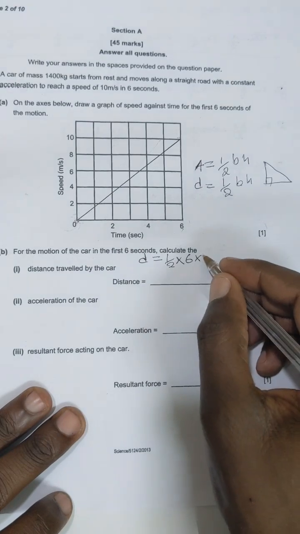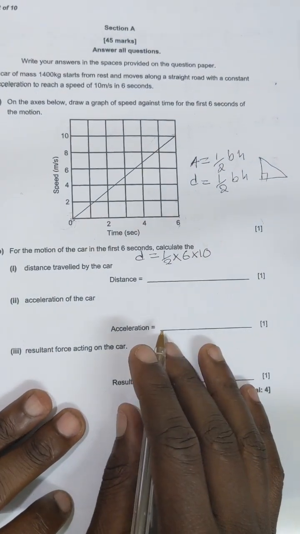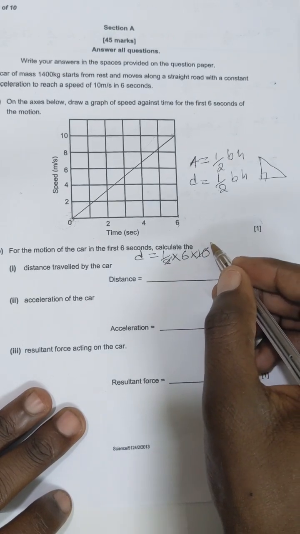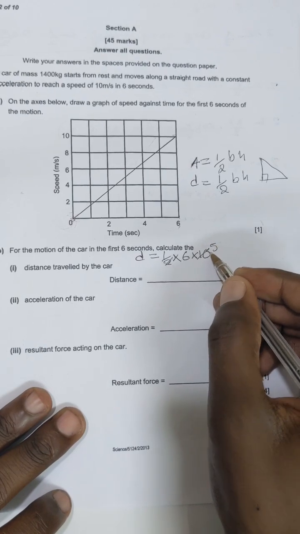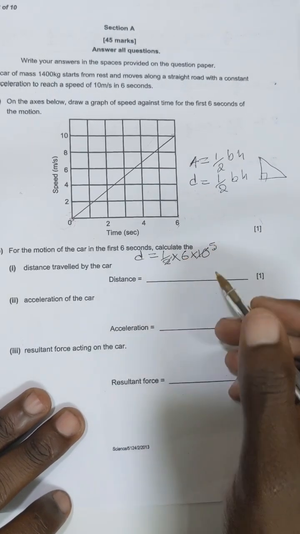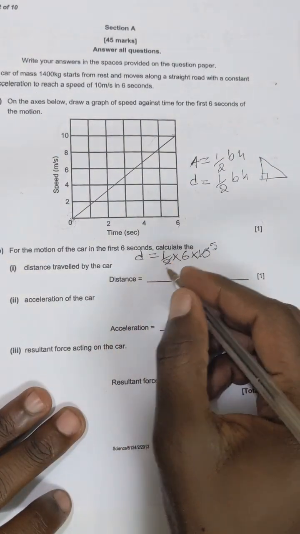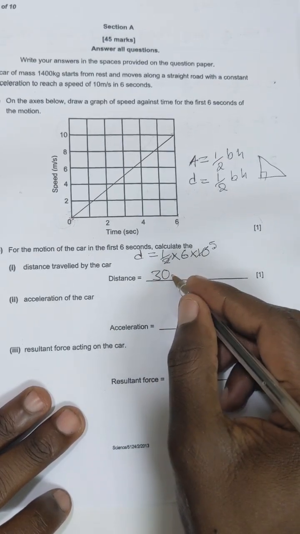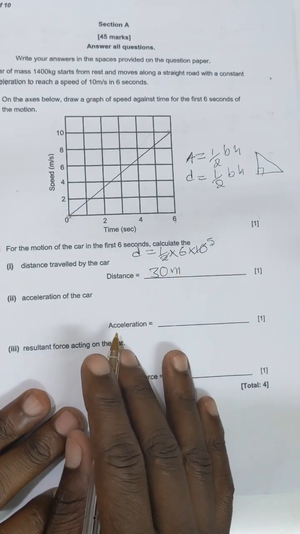So times 10. Then we divide 2 into 10, that's 5. Then 5 times 6 is 30. So the distance is equal to 30 meters.